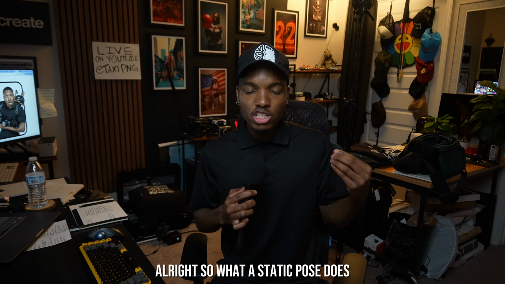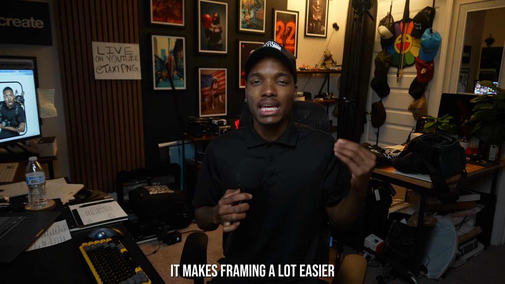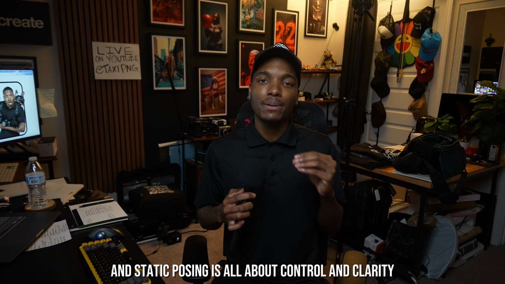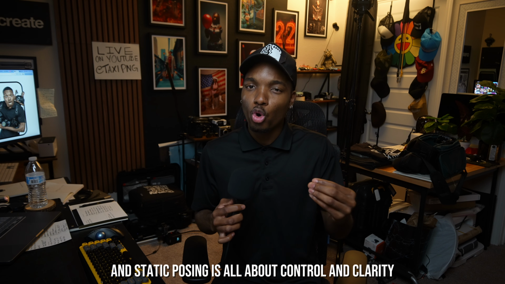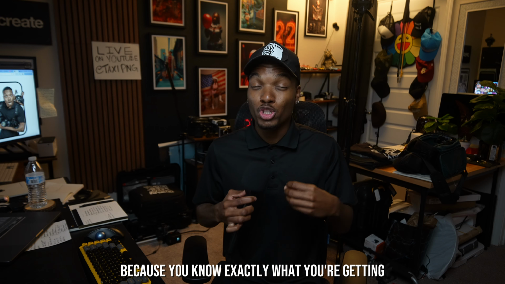So what a static pose does is it creates those clean lines. It makes framing a lot easier. It gives the image structure, and static posing is all about control and clarity. It gives you control and it gives you clarity because you know exactly what you're getting.